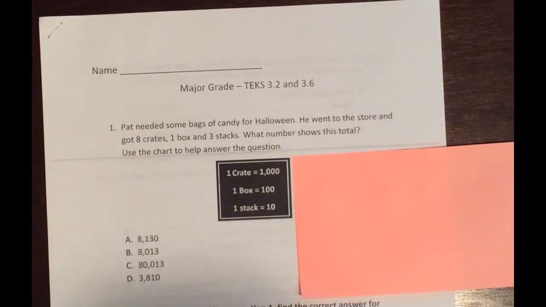Pat needed some bags of candy for Halloween. He went to the store and got 8 crates, 1 box, and 3 stacks. What number shows this total? Use the chart to help answer the question.